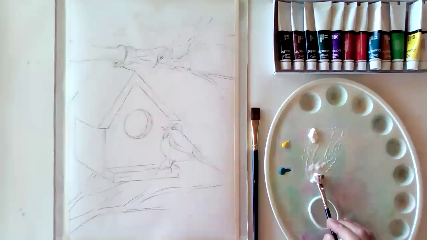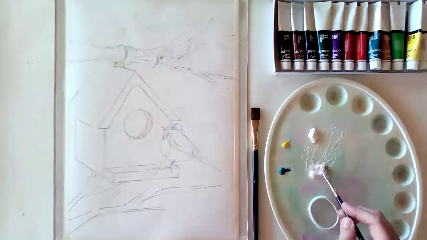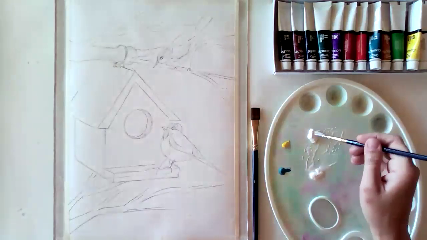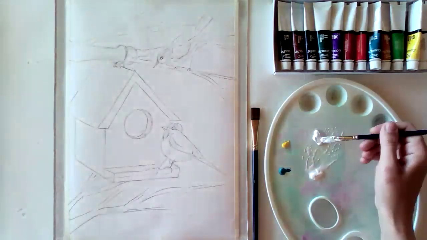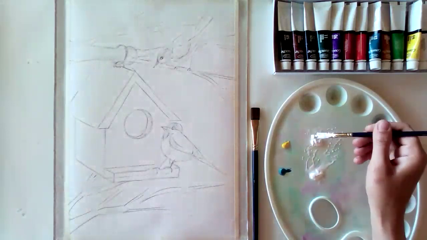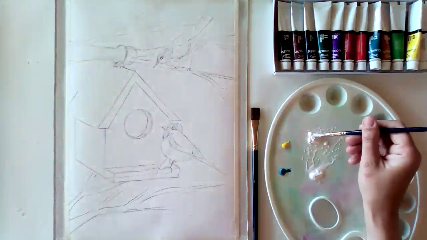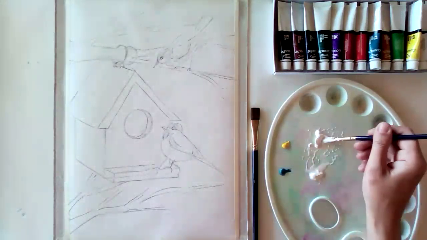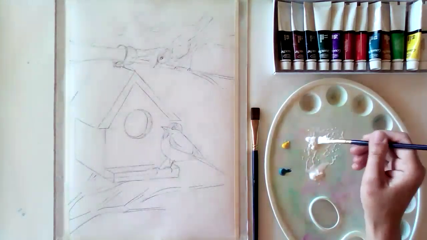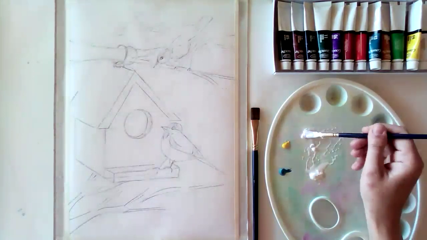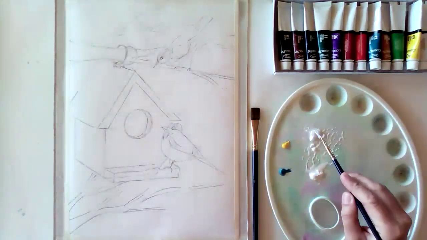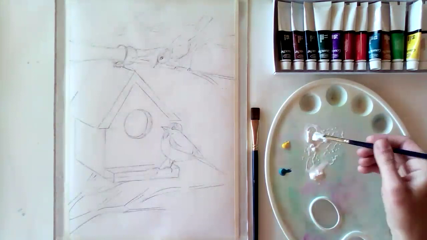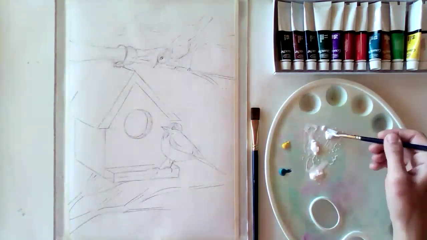So my aim here is to do one very light mix of yellow and one very light mix of blue. But then be careful while putting them on the paper. We will try to put them separately, because then we remember mixing blue and yellow gives us green.